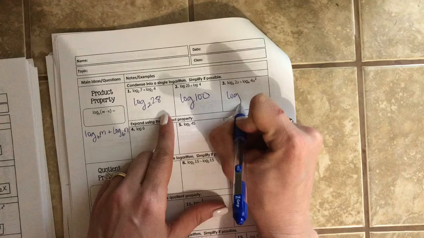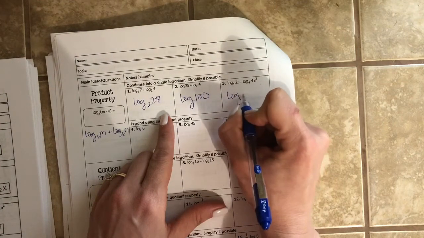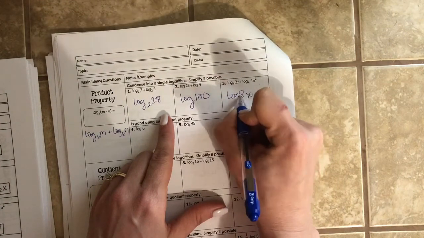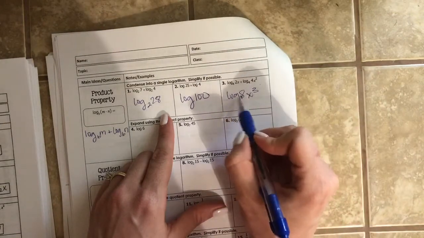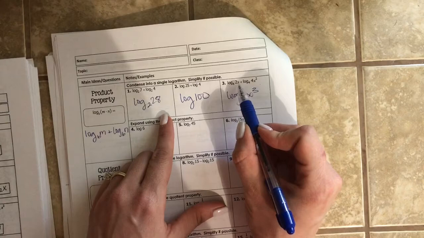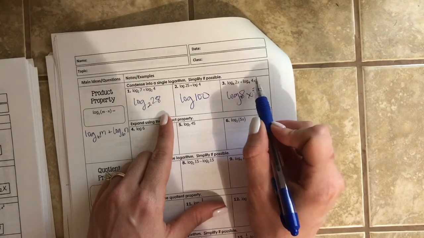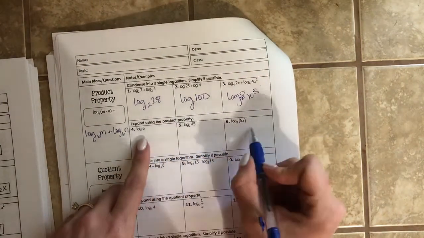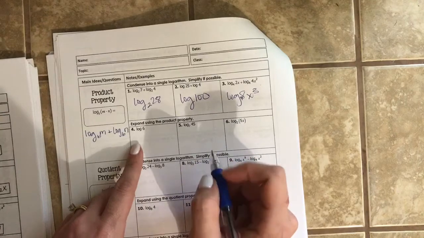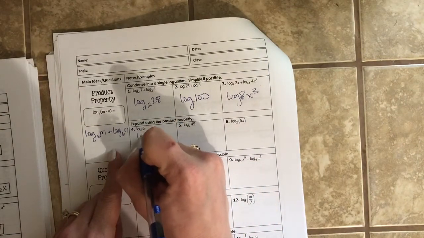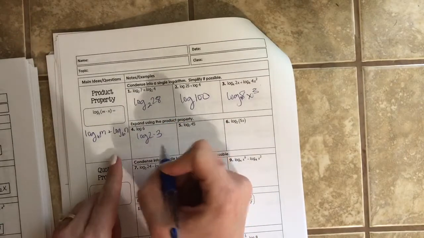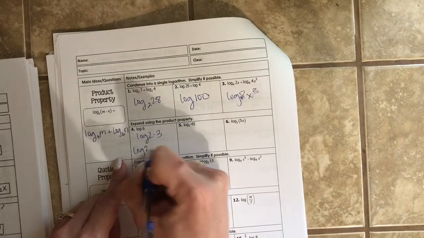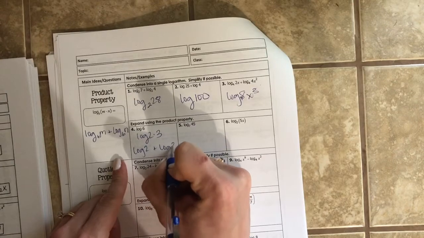Here, log of 2x times 4x squared would be log base 4 of 8x cubed, multiplying together the 2x and the 4x squared. Now, expanding, you have different options here, depending on how you choose to think of, for example, 6. If you think of it as 2 times 3, then you could rewrite this as log 2 plus log 3.